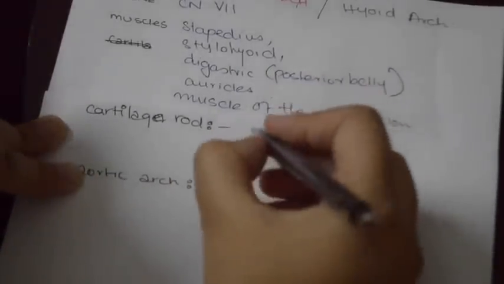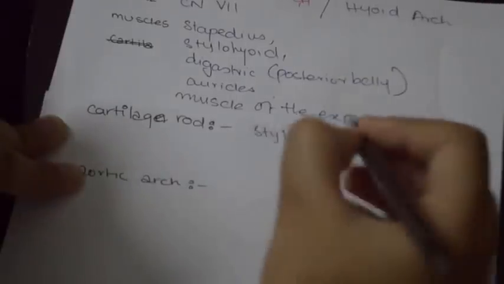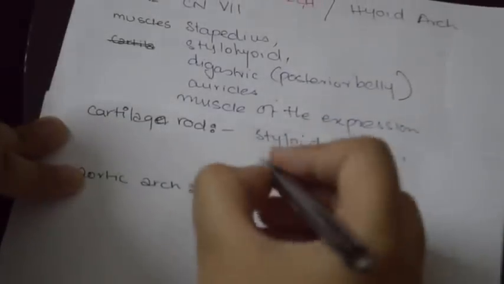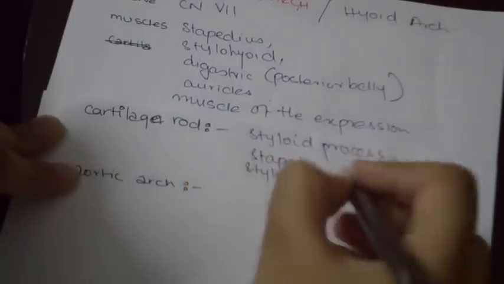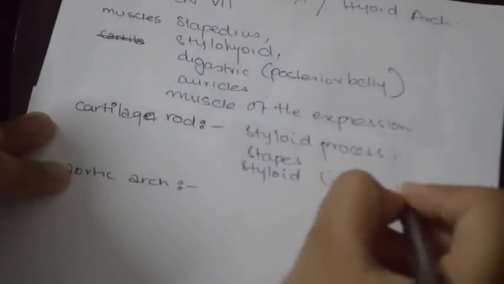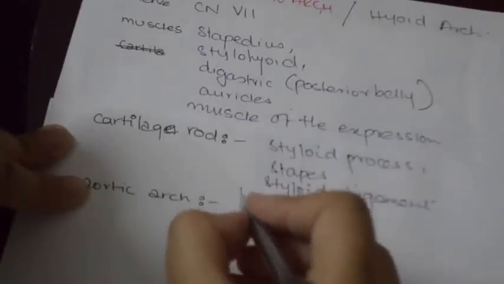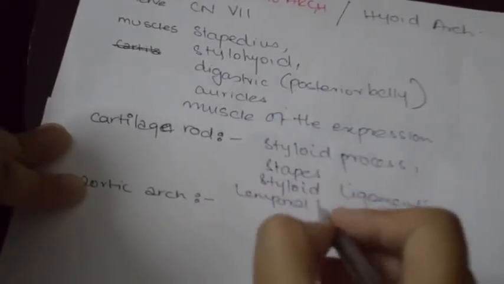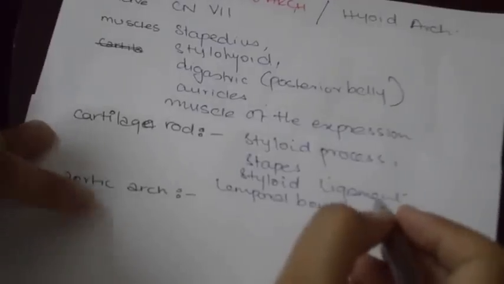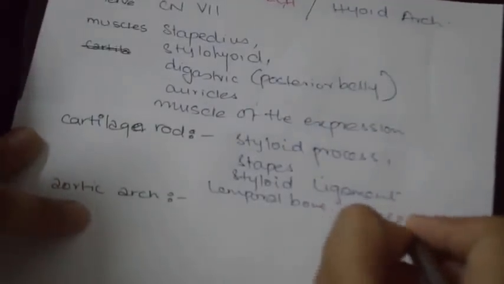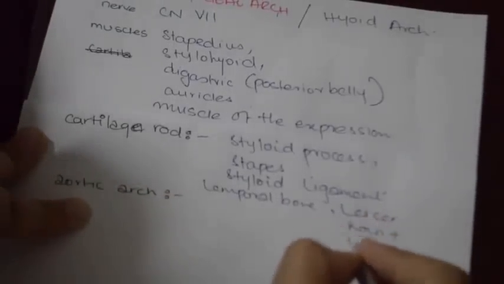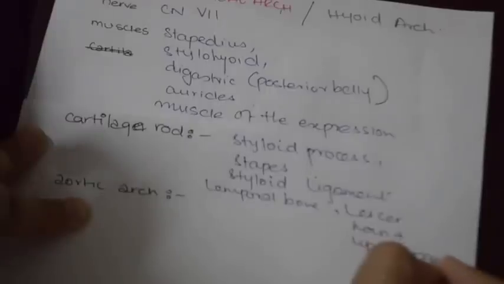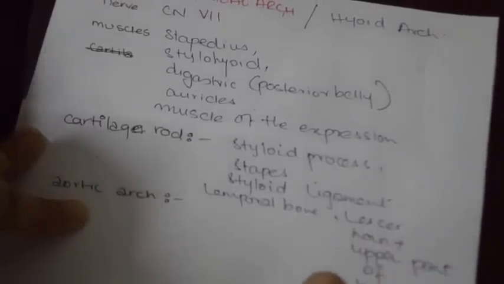Cartilage rod of the second pharyngeal arch, we have the styloid process over here. We have stapes. We have styloid ligament, the temporal bone, and the lesser horn and upper part of hyoid bone.